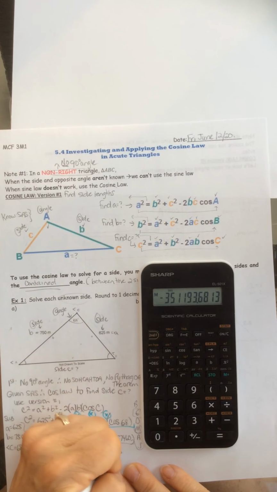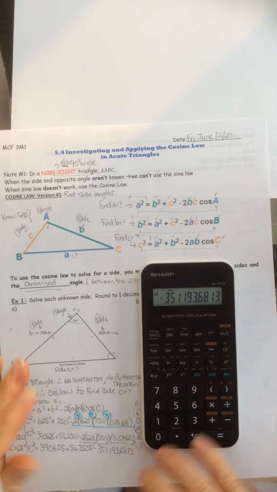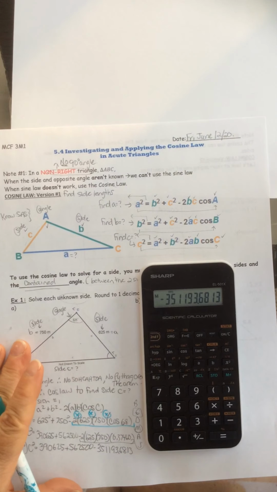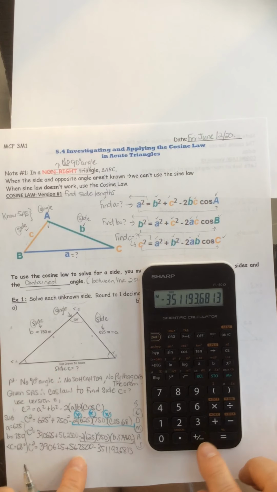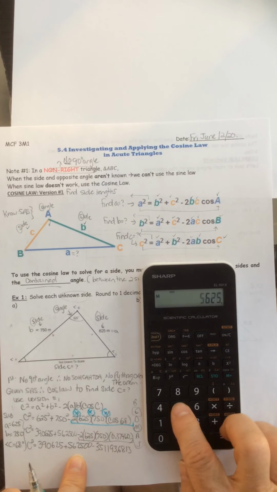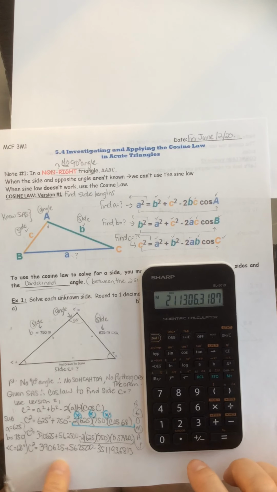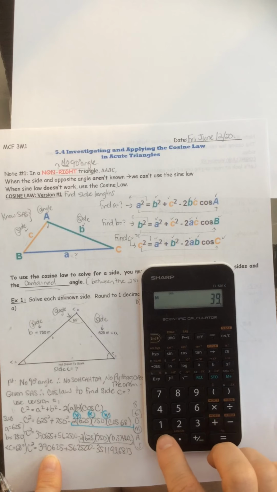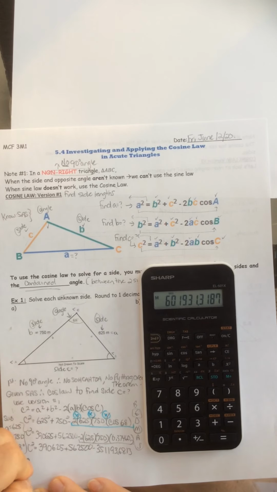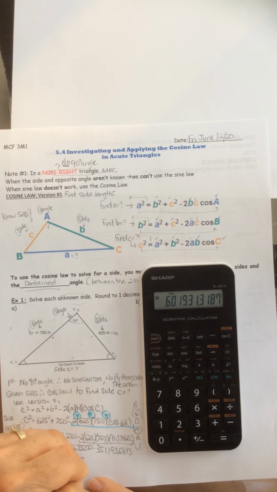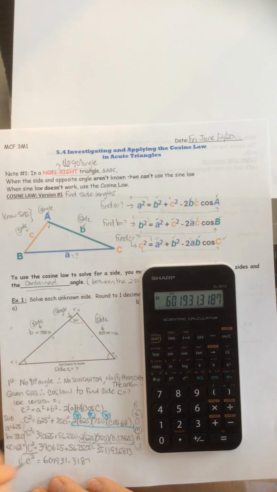3511936. Oh, there's a decimal, 3.6813. Now I don't need to clear my screen. So then I put plus 562500 plus 390625. So c squared is equal to 601931.3187. The opposite of squaring something is the square root.